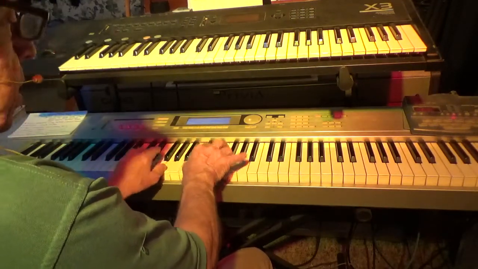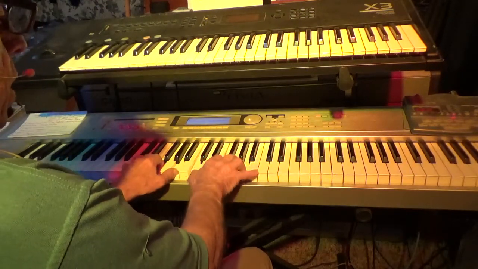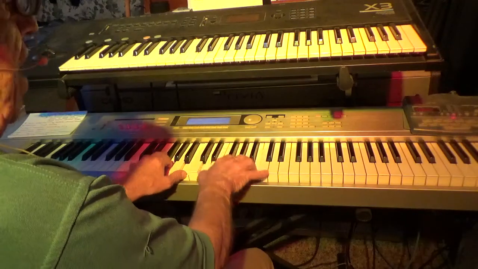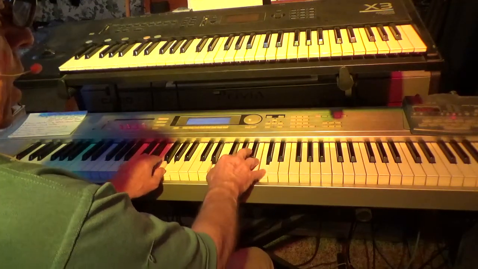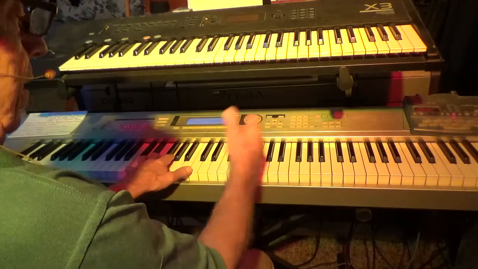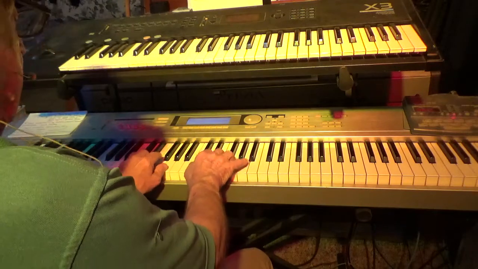Tonic, the four chord, the five chord, the one chord. And that's an inverted, first inversion of C major that I just did.